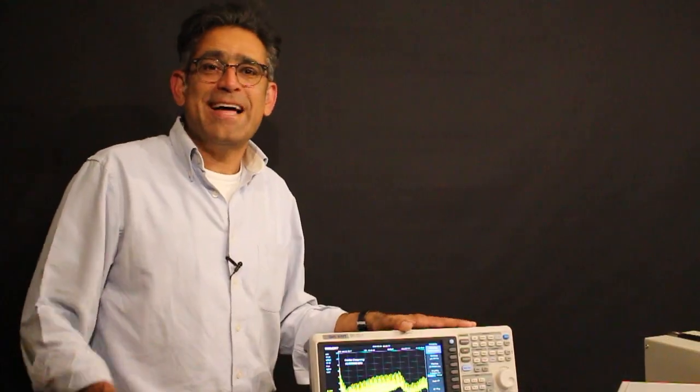There we go. That's how we set up the Siglent spectrum analyzer. Many of the other spectrum analyzers are similar in the way that they are set up.